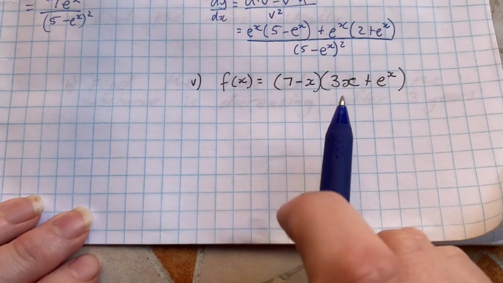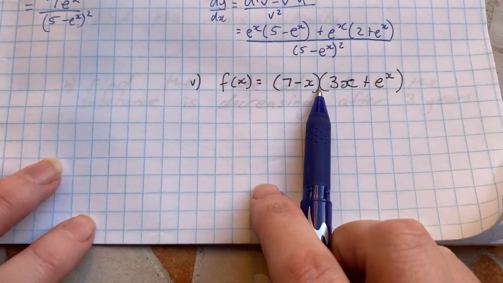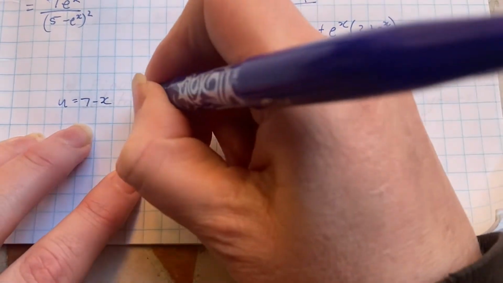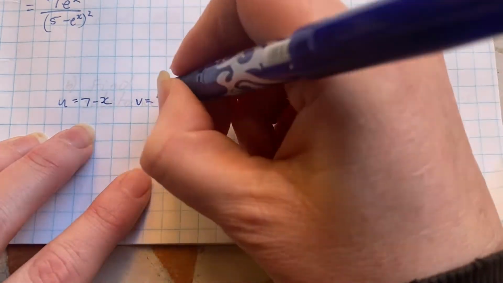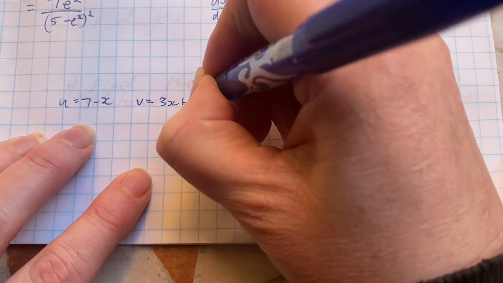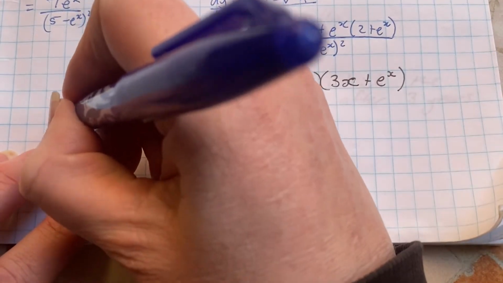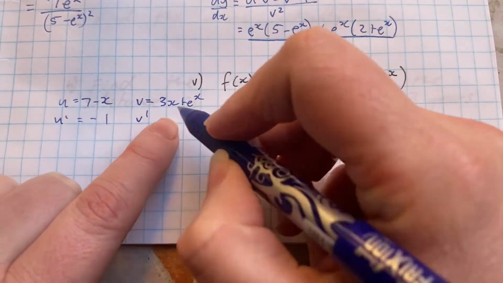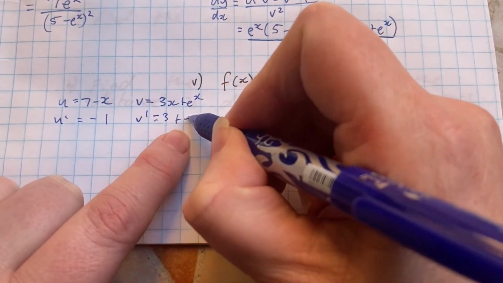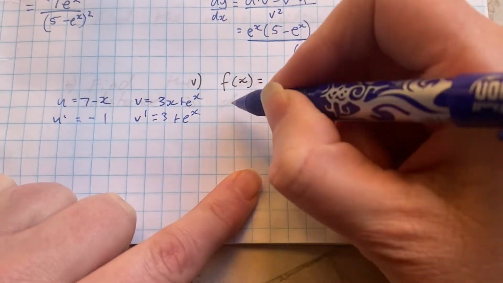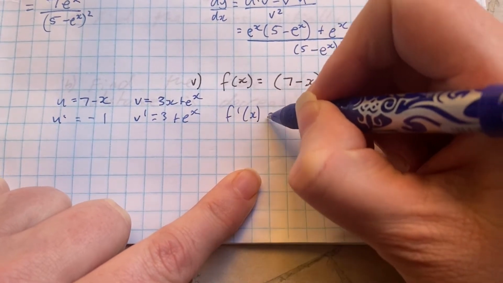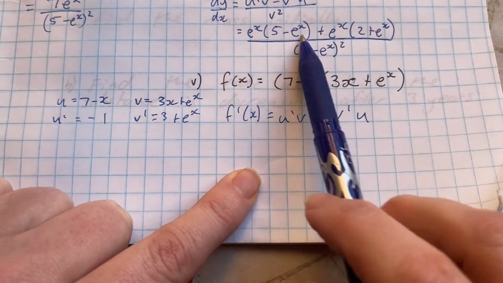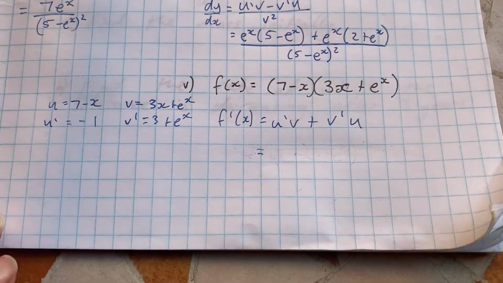Okay, so example 5 is a product, so we need to use the product rule. So u equals 7 minus x, v equals 3x plus e to the x. So u dashed is negative 1, and v dashed is 3 plus e to the x. So the derivative, remember, is u dashed v plus v dashed u. So the same as the top of the quotient rule except with a plus.